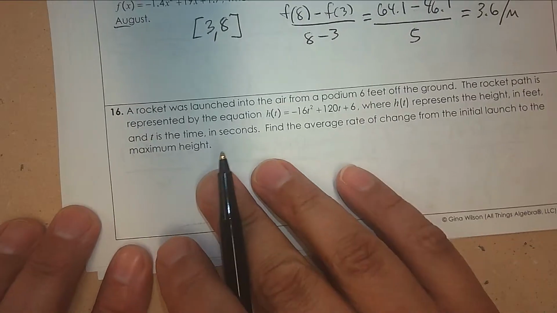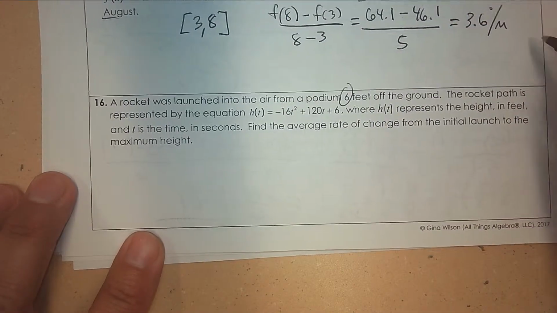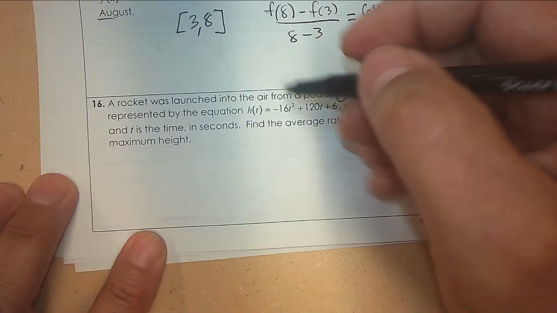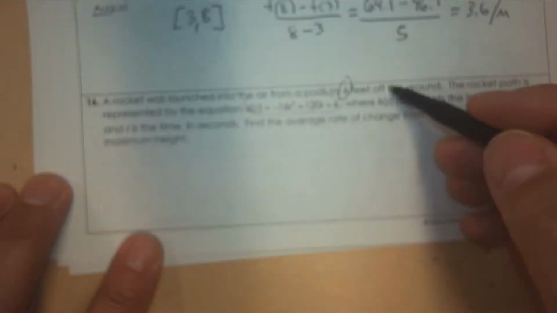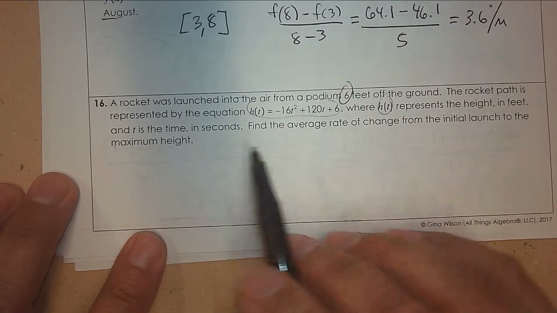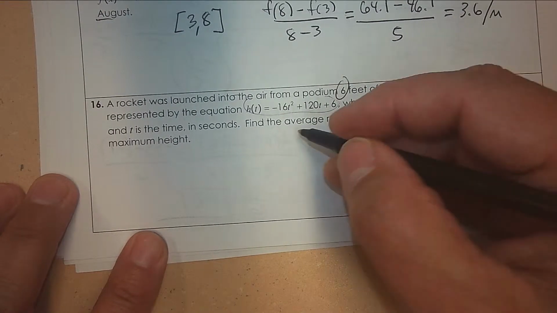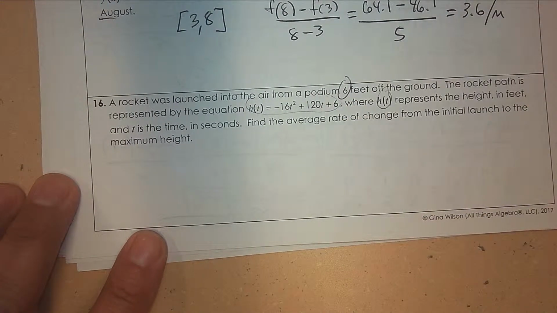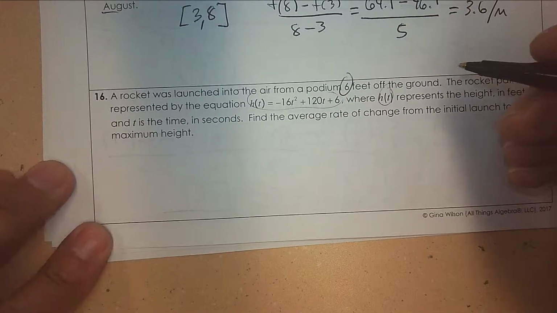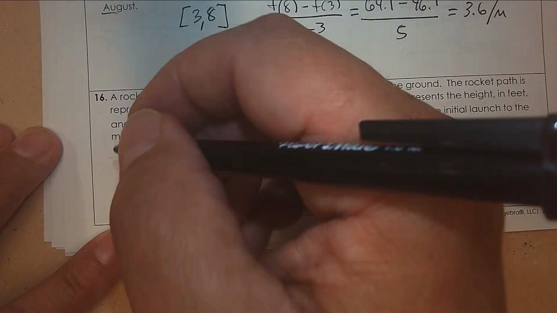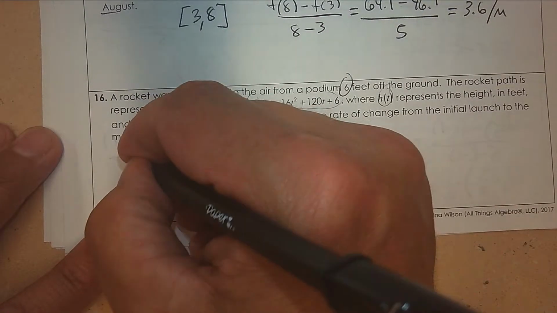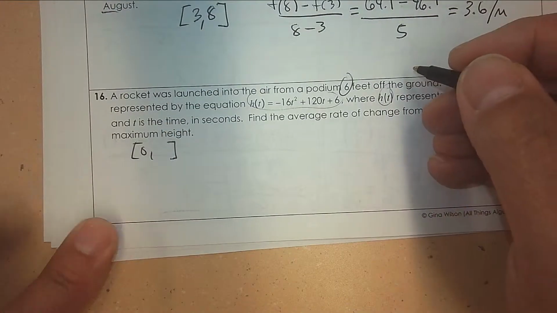A rocket was launched into the air from a podium 6 feet off the ground. The rocket path is represented by this equation, where h at t represents the height in feet and t is time in seconds. Find the AROC, the average rate of change from the initial launch to the maximum height. So the initial launch is when t is 0, but what we don't know is how long it takes to get to the maximum height.